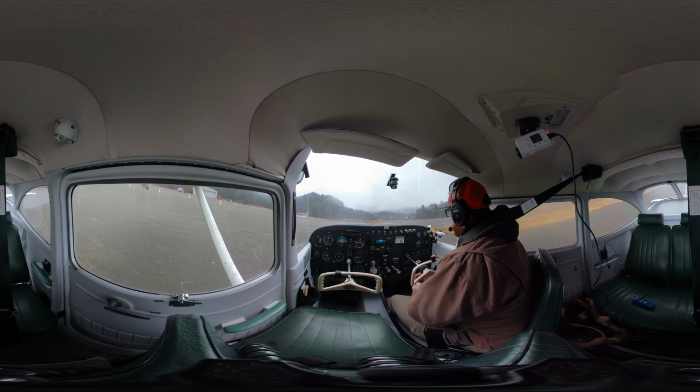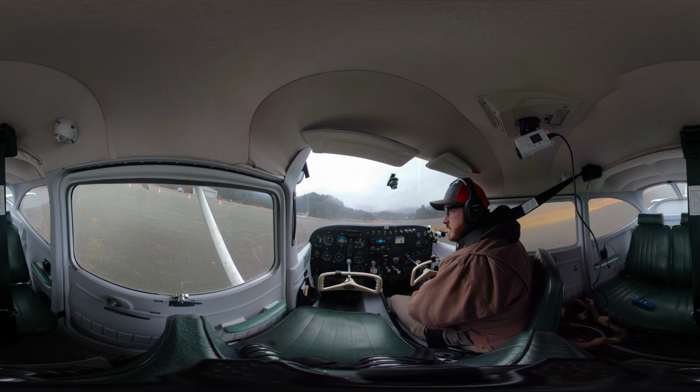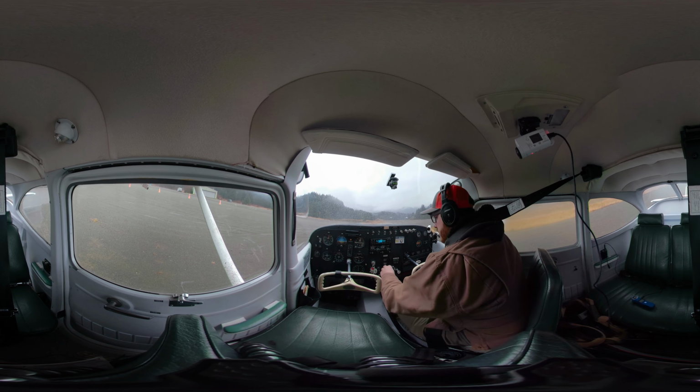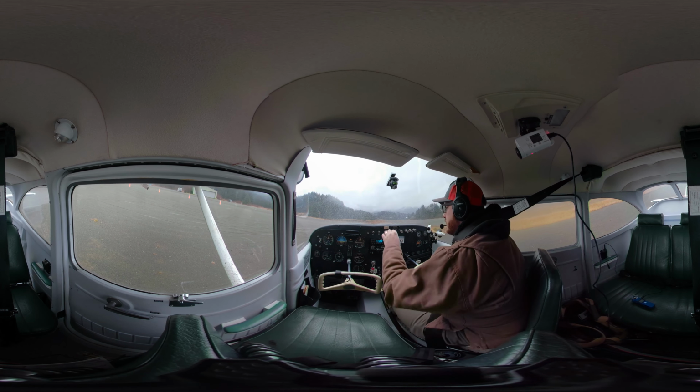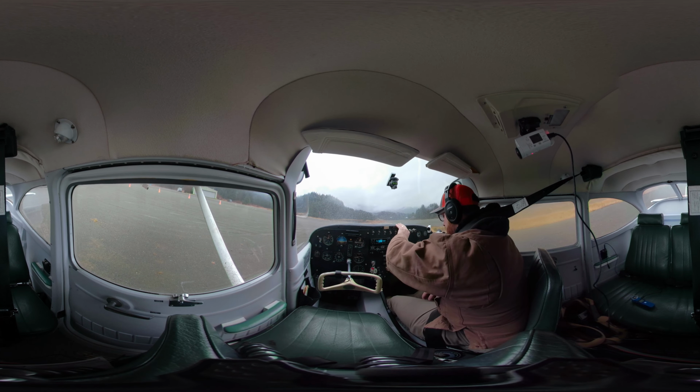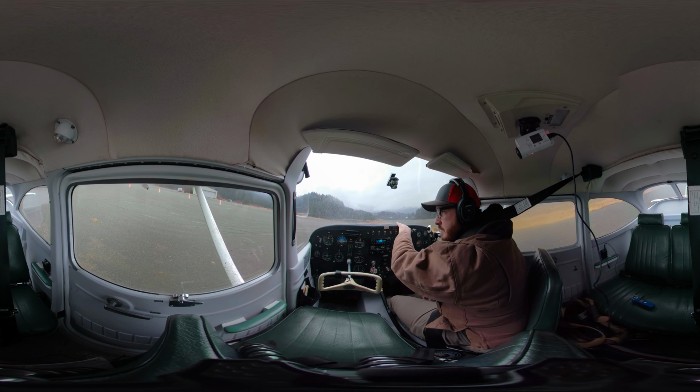Now, it's not exactly a square pattern in an area like this. That's just kind of how it works. So that is what we're going to be doing. We're going to be doing a soft field takeoff. So I'm just going to make sure that we're all set up to go here. Turn my landing lights on.